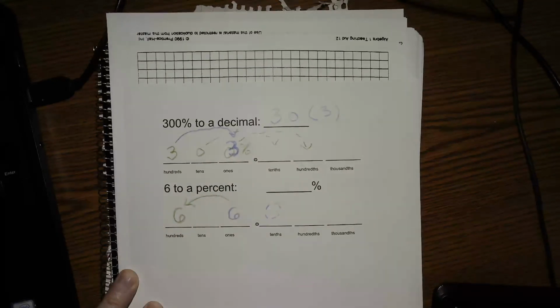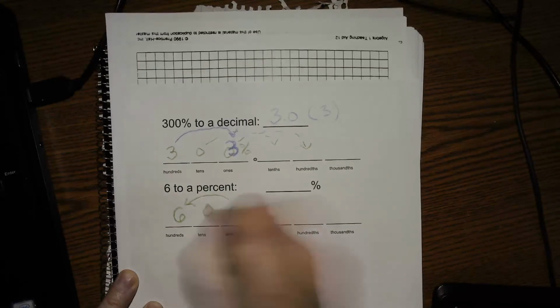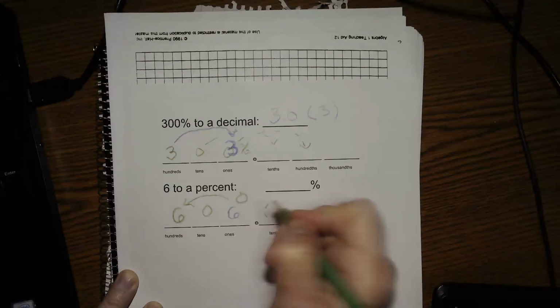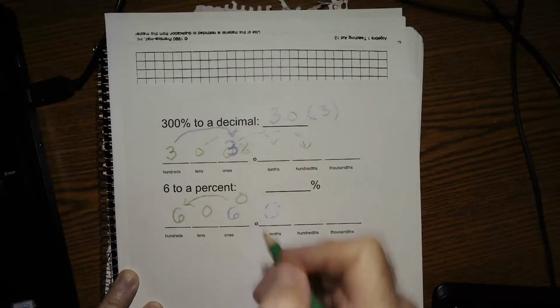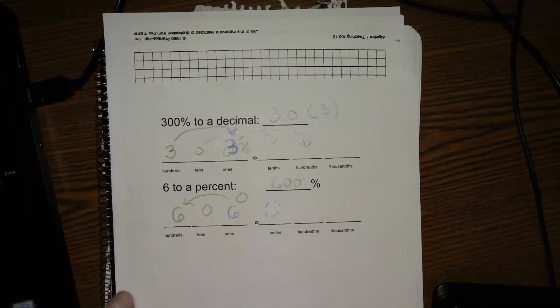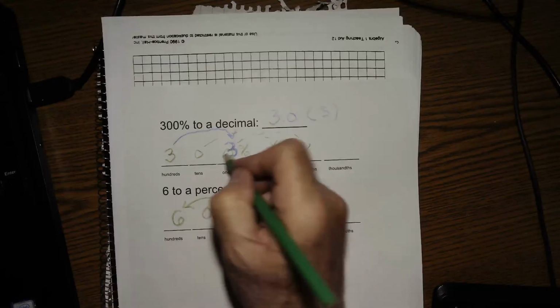6, 0, and then I'm going to fill in a space here where this was. Okay, so the answer is 600%. So I'll cross that out. And I'll cross out this 0 up here.